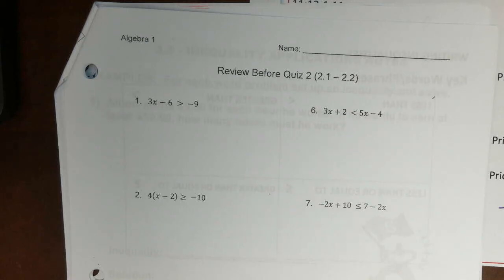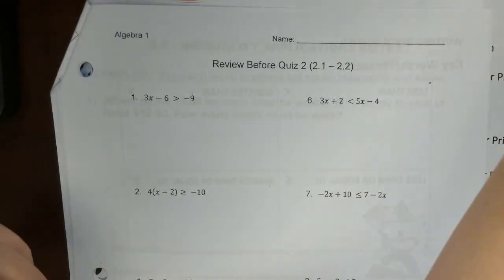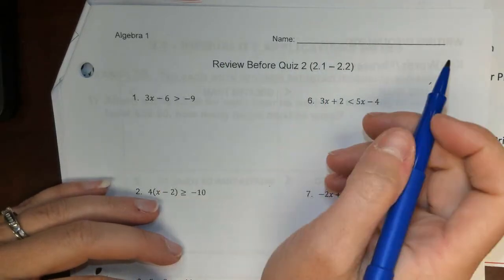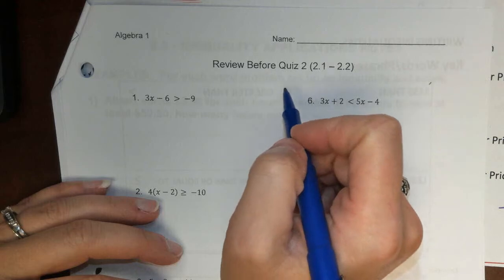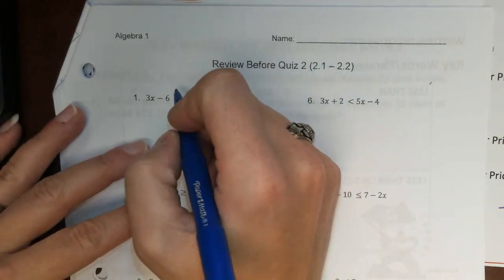Okay guys, so on Tuesday you'll have a quiz in class, and so today we're going to go through this together and we're going to make sure that you guys are prepared for your quiz. So it's just basically a review of what we've been doing in this unit so far. So let's go ahead and look at number 1.